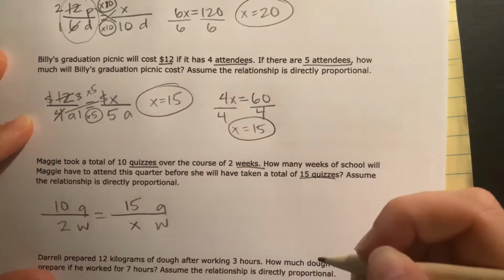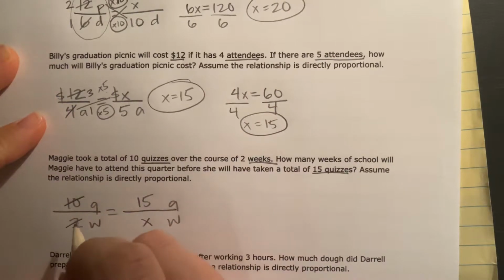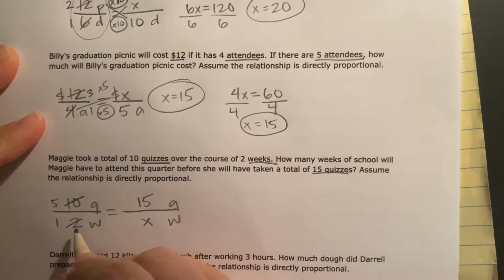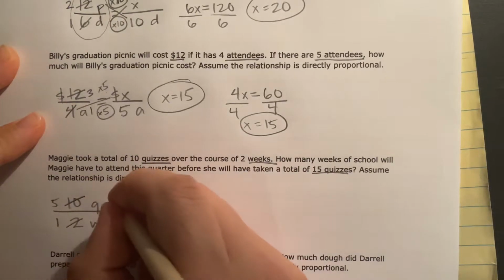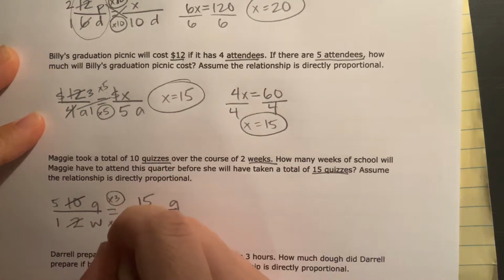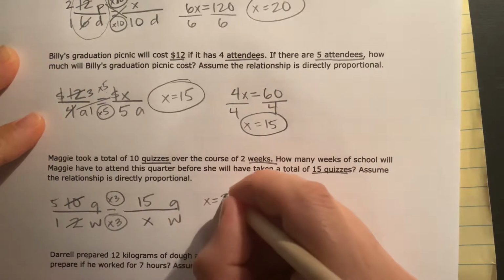My x is going to go here. And I'm going to go ahead and reduce this fraction. I could change this to 5/1. Okay, scale factor here. To make 15, we're multiplying by 3. 5 times 3 is 15. So to figure out x, we're just going to multiply 1 by 3, which is 3.